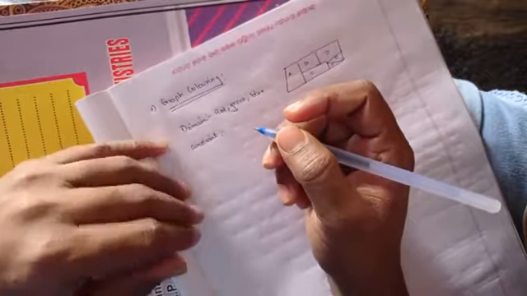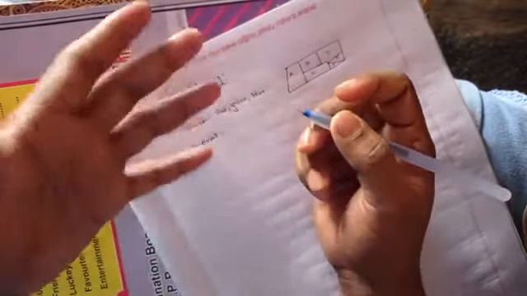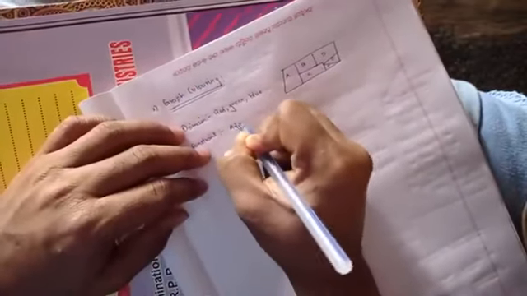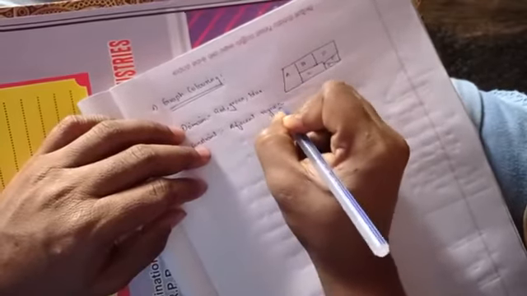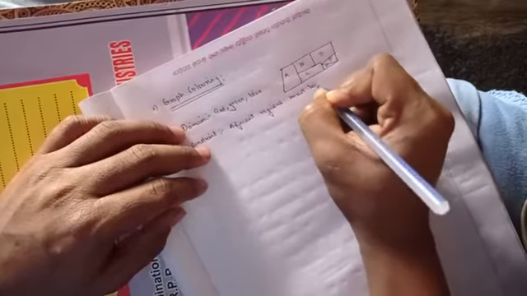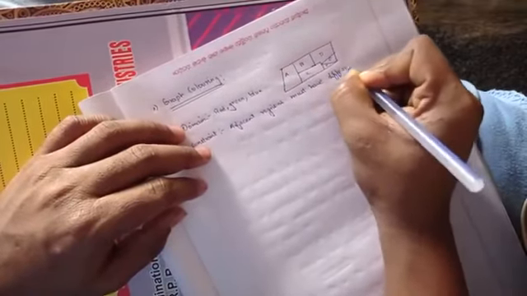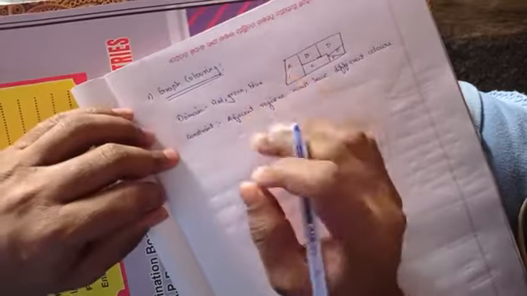Constraints is nothing but the rules. So what is the rule in graph coloring? That no two adjacent regions should have the same color. So that is the constraint: adjacent regions must have different colors. So this is the domain and these are the constraints they have provided to us.